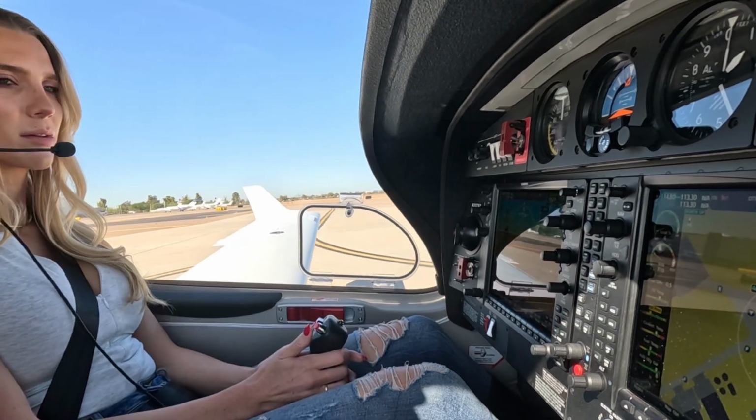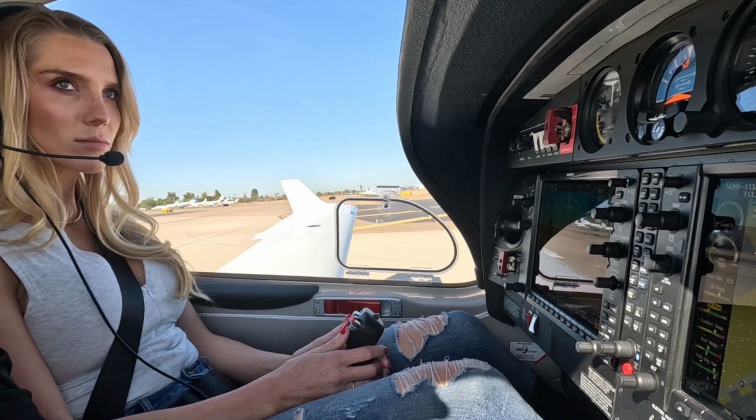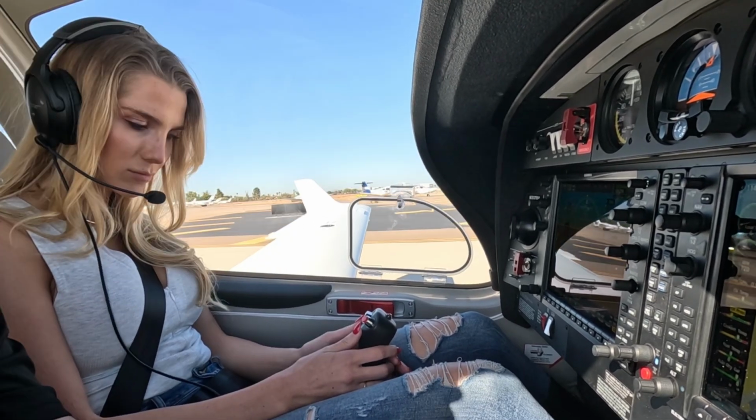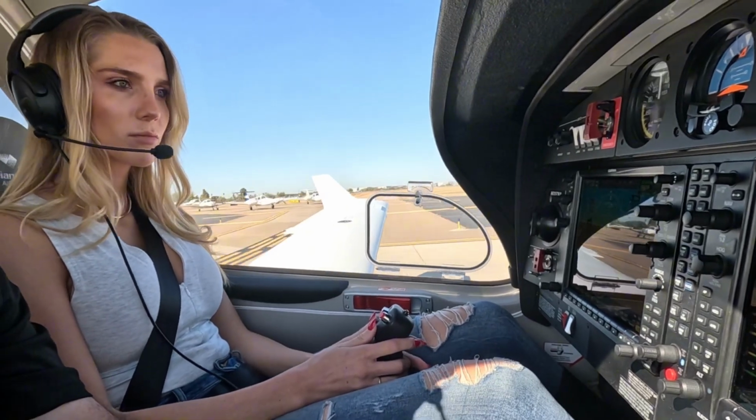Gateway tower, Diamond Star 337 X-ray Alpha, short of 12 ready, golf ready. Diamond Star 337 X-ray Alpha, Gateway tower cross, runway 12 golf, hold short, runway 12 center. Cross 12 ready, golf, hold short of 12 center, 7 X-ray Alpha. Pre check 1077 cross, runway 12.